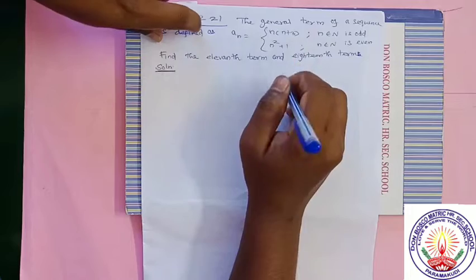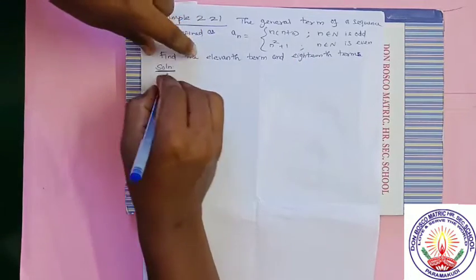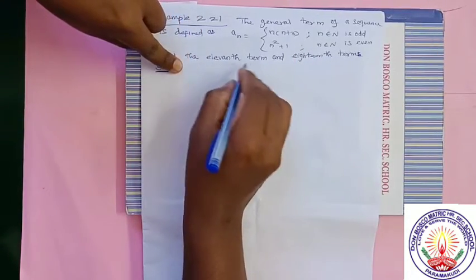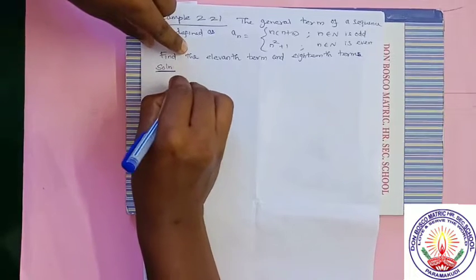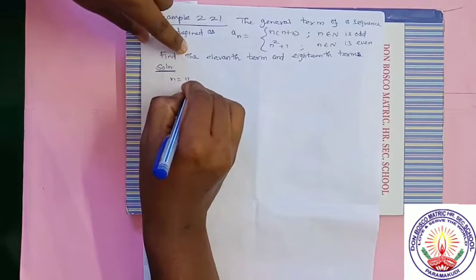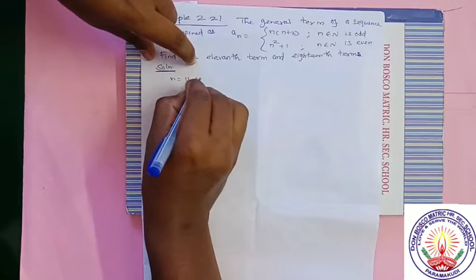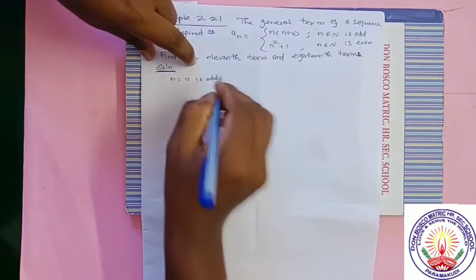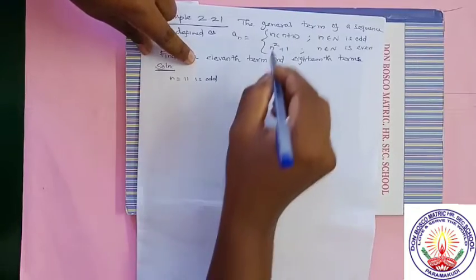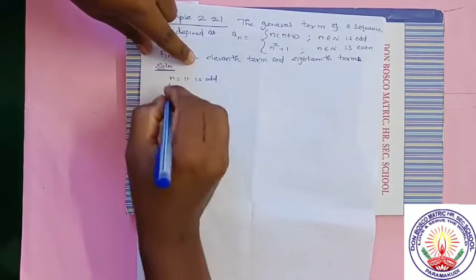We have to find the corresponding elements. So first one, which term? 11th term. 11th term means n is equal to 11. Is n is equal to 11 odd or even? Odd. Since n is equal to 11 is odd, we have to take the first sequence, n into n plus 3.